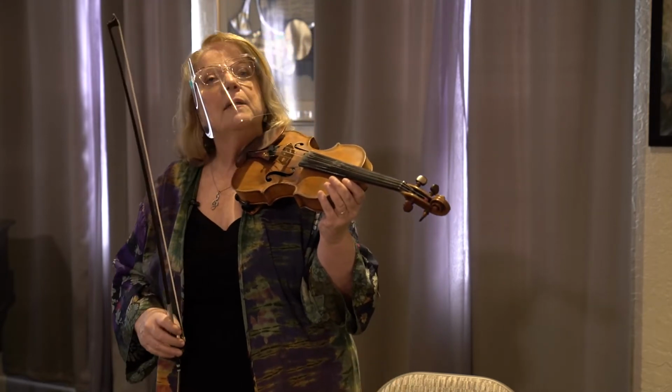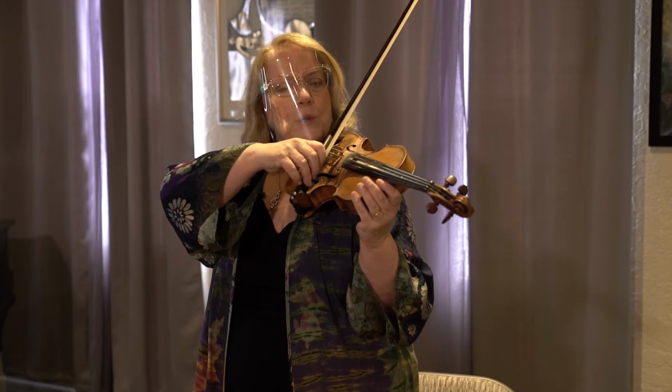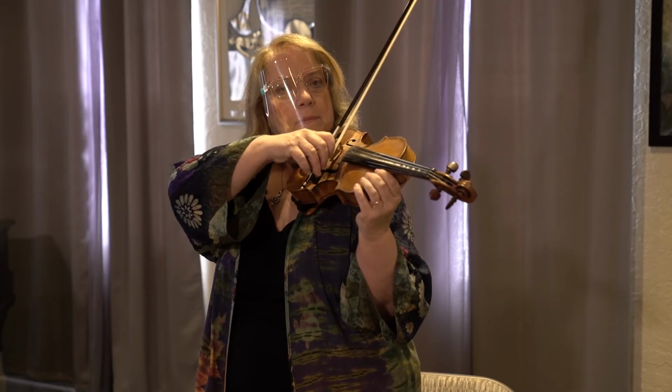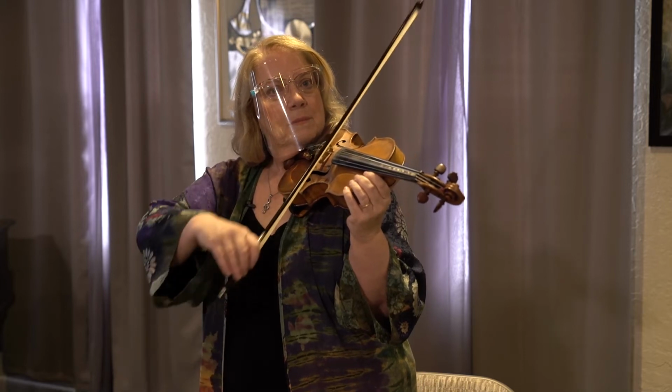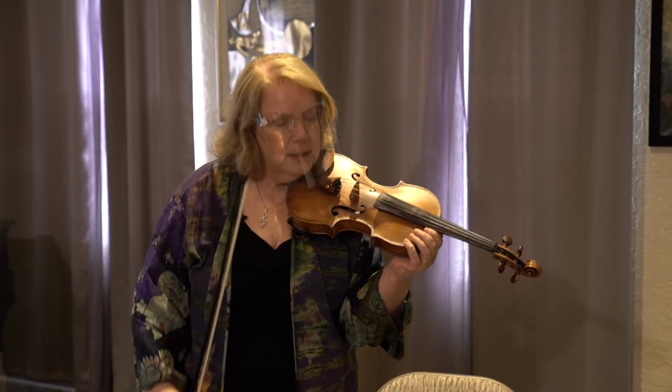In some more modern music, we want that bite. But if I just add a little weight to the bow, increase the speed of the bow, and bring it closer to the bridge or over those F holes more, we can create that forte. Now to create that piano, on the other hand, I'm going to have my arm feel lighter.